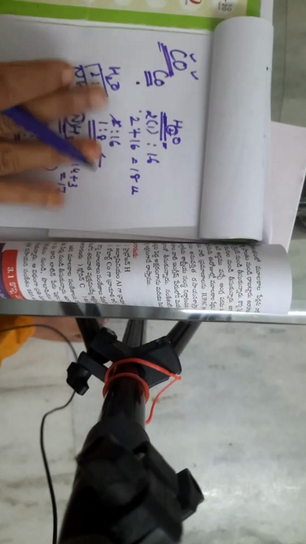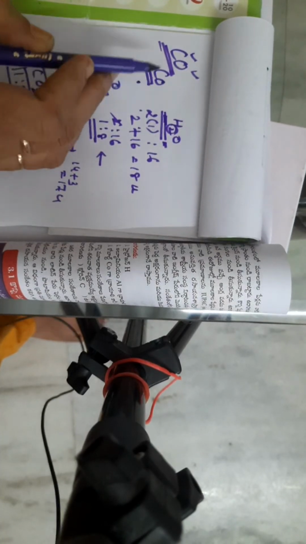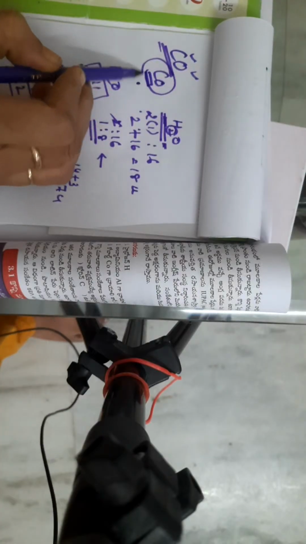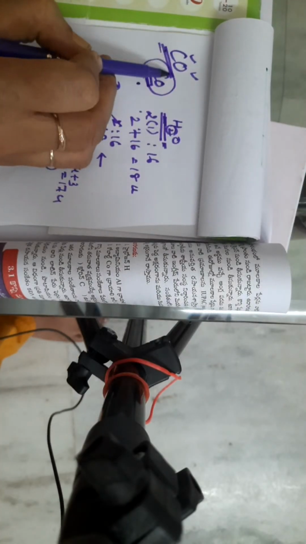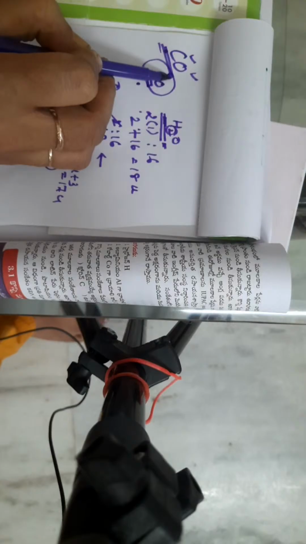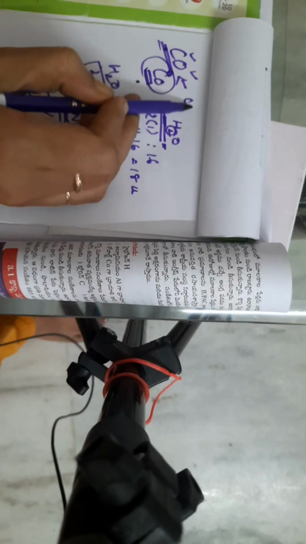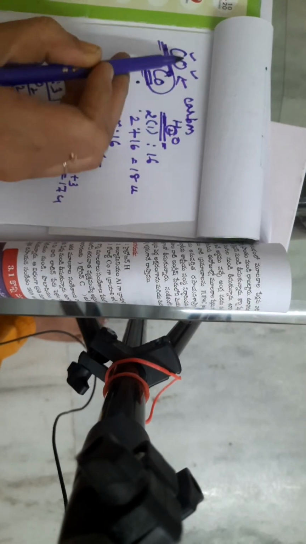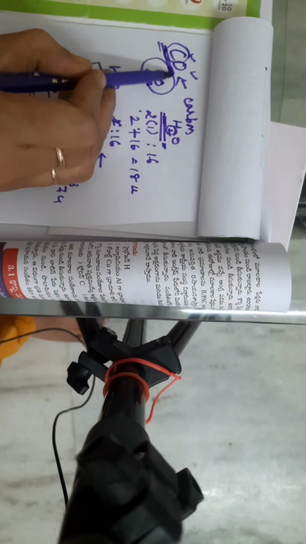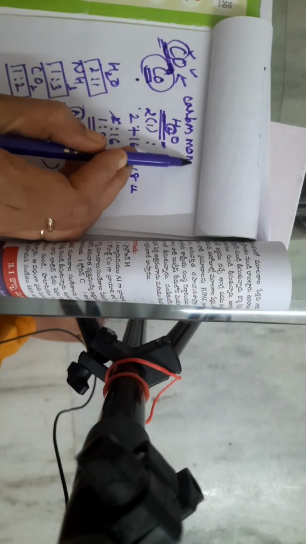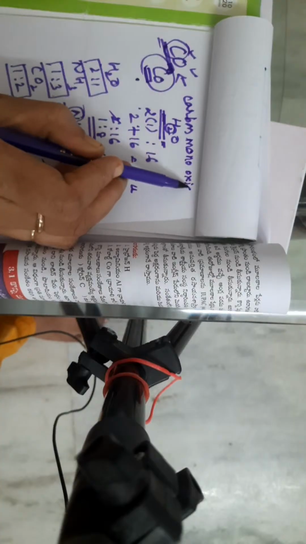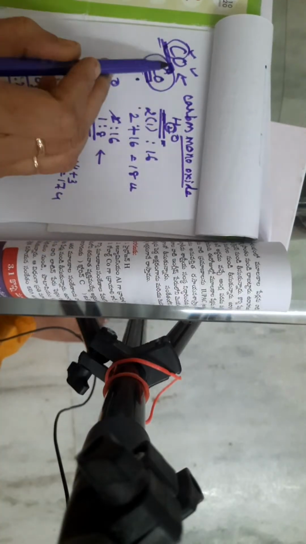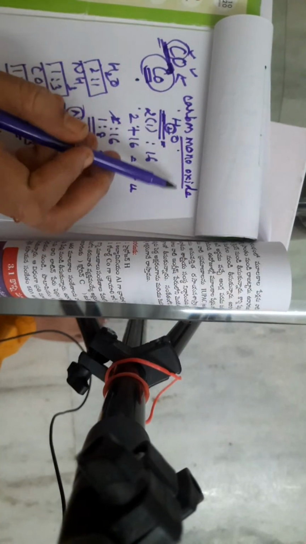So how are we going to read C small o? C small o is cobalt, whereas capital C, capital O represents carbon monoxide. C for carbon, and if one oxygen is there, we call it mono. For oxygen, the word oxide is used. So this is the compound carbon monoxide.